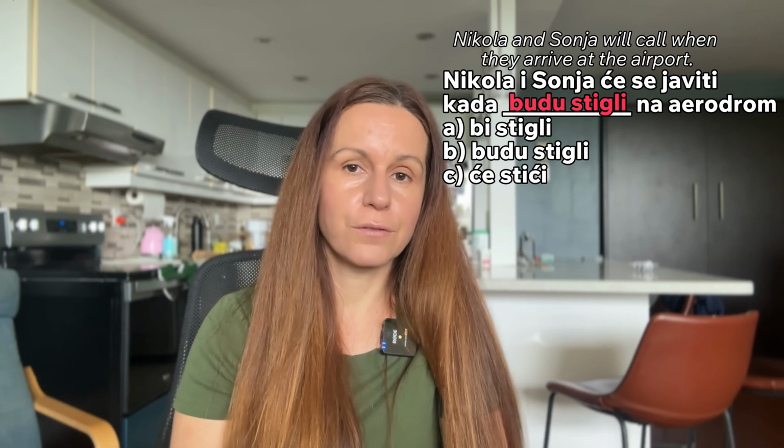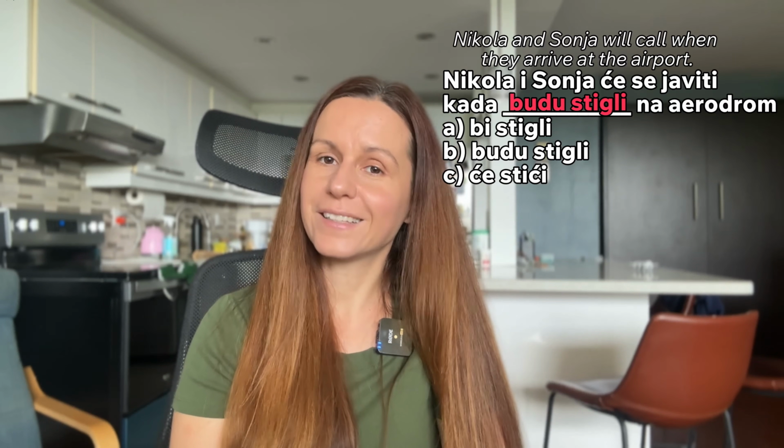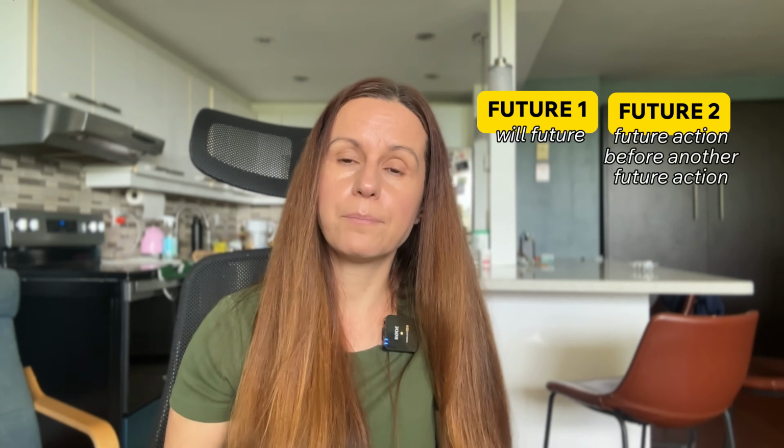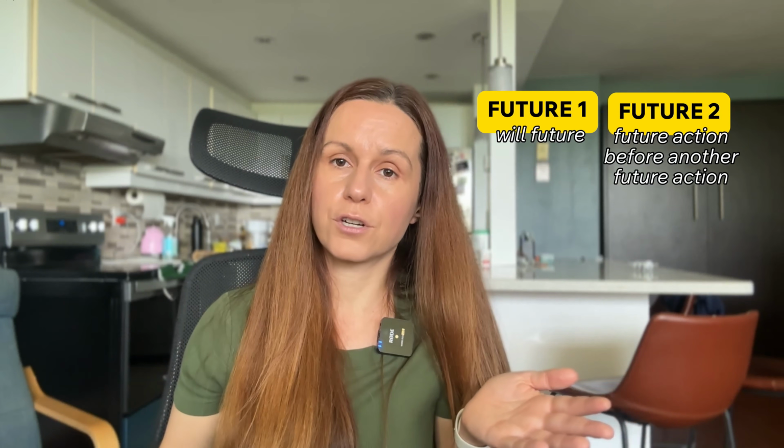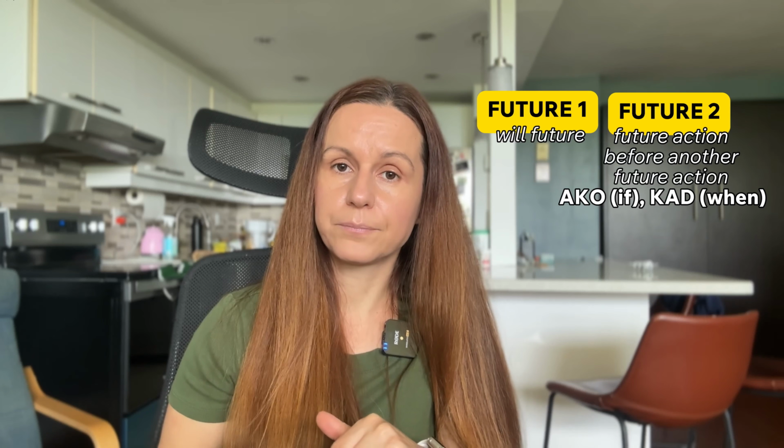Since we already mentioned the future tense in Serbian, let's decipher it a little bit more for you in this example. So, the Serbian language has two types of the future tense called future 1 and future 2. Future 1 is the classical real future that we use most often when we speak about the future. Ići ću, radit ću, jest ću, and so on. Meanwhile, future 2 is a future action that will happen before another future action. And that's why we usually use it with ako or kad.